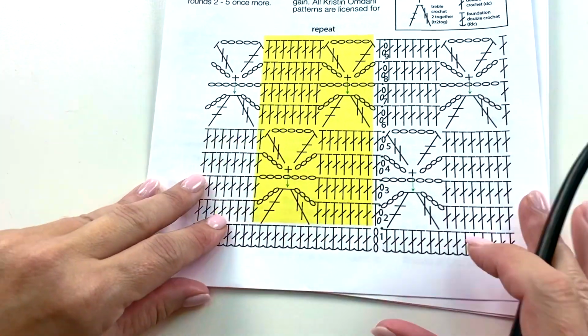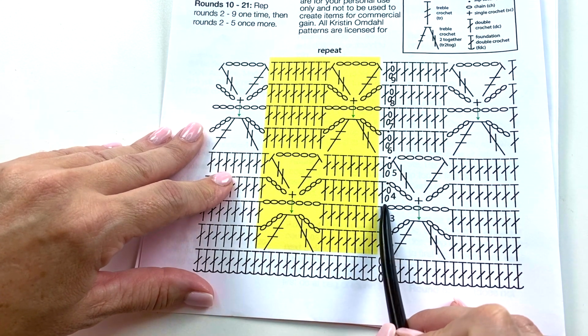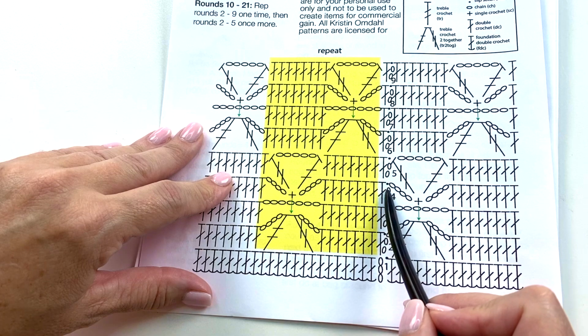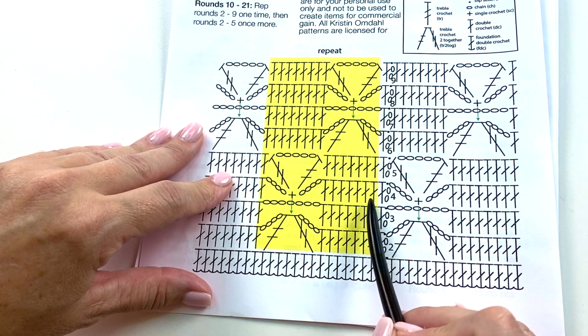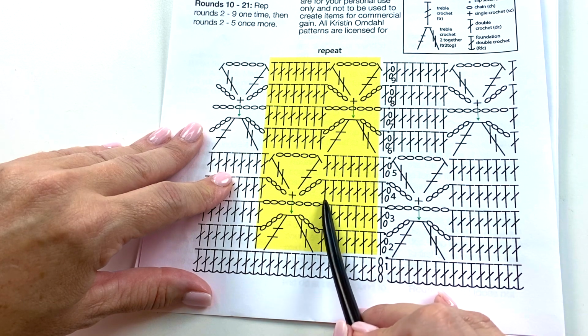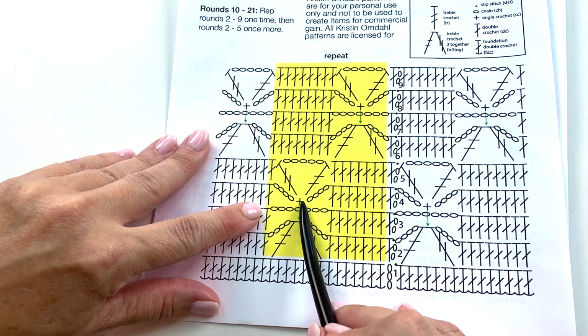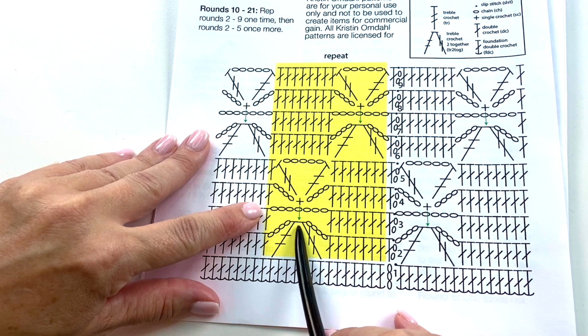So let's read that round. We're going to start on round 4 here. Chain 2, which doesn't count as a stitch. Work 1 double crochet into each of the next 3, 4, 5, 6, 7, 8 stitches. Chain 4, single crochet in the treble crochet 2 together, 2 rows below.